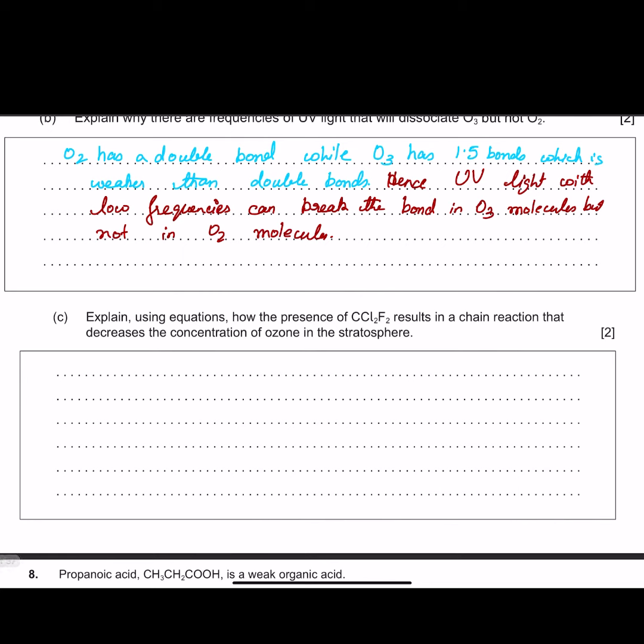Explain using the equations how presence of CCl2F2 results in a chain reaction that decreases the concentration of ozone. Now, this is just a set of reactions. It's given in most of the textbooks. So, if you have CCl2F2 and if you put UV light on it, you get a CClF2 radical. Obviously, this is gas, and you will have a Cl radical. Okay. Now, the Cl radical will attack an ozone molecule and form this ClO radical and O2 gas.